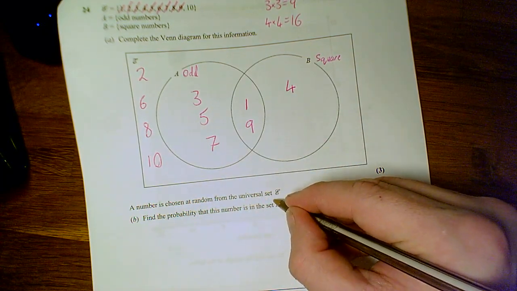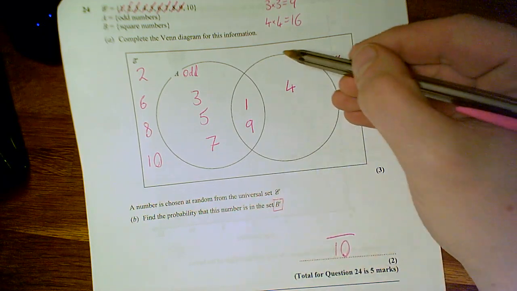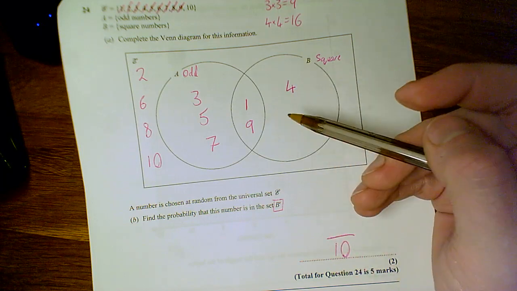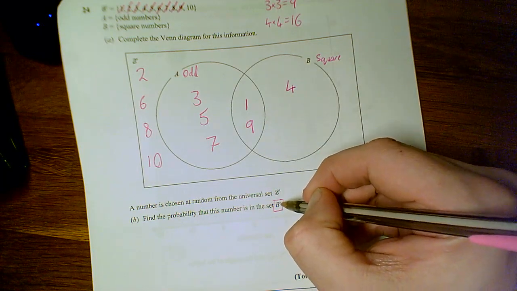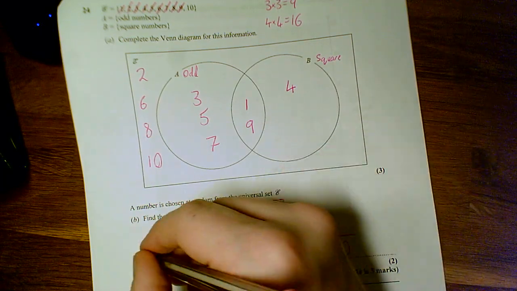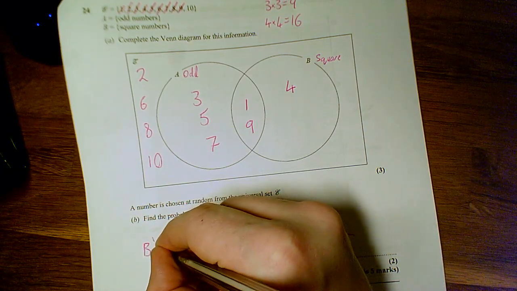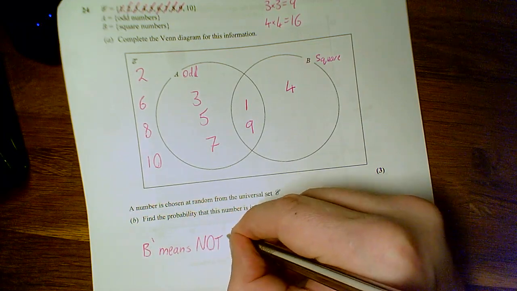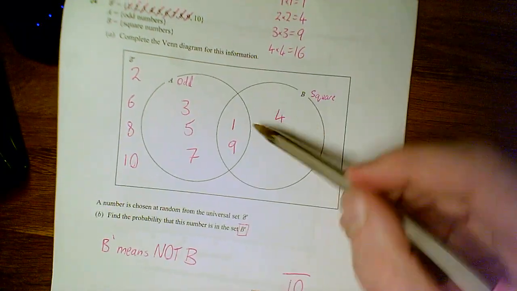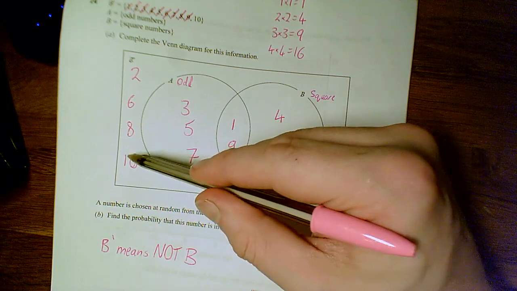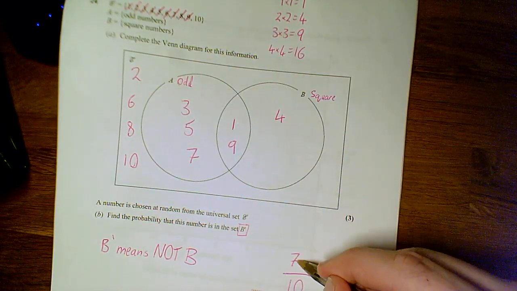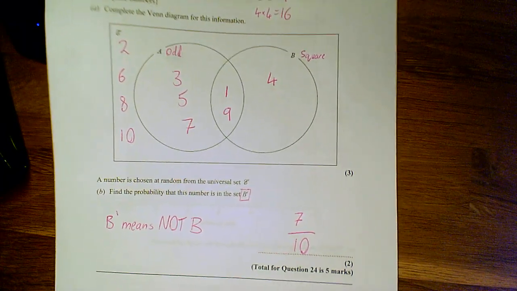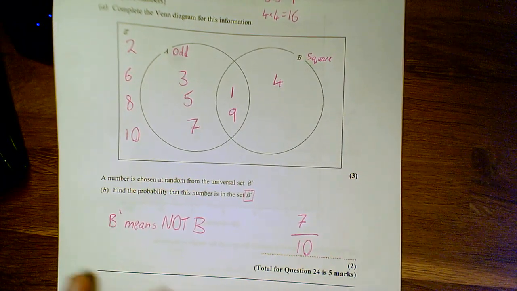So a bit of revision on these might help. Lots of you just saw that and thought, B, oh, it's going to be what's in here. And well done, you looked in there and you went, oh, there's 3 of them, so it'll be 3 out of 10. But B dash, B prime, means not B. So everything that's outside of B, that's 1, 2, 3, 4, 5, 6, 7 out of 10. So that little dash completely changes the question, makes it go from 3 out of 10 to 7 out of 10.